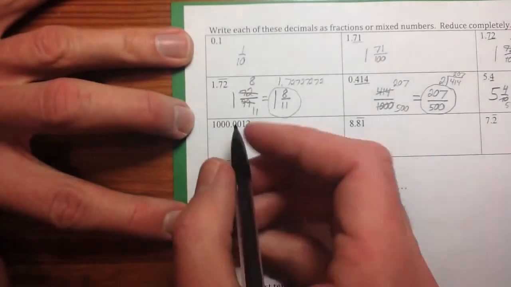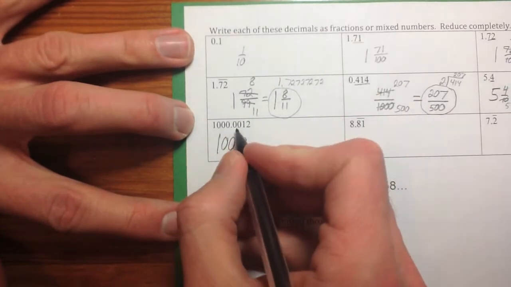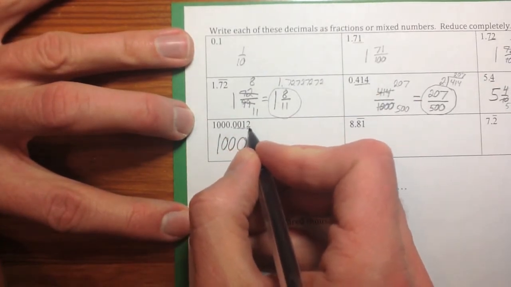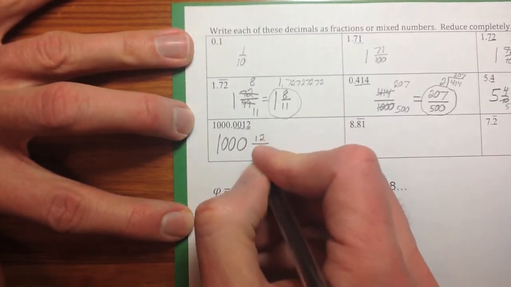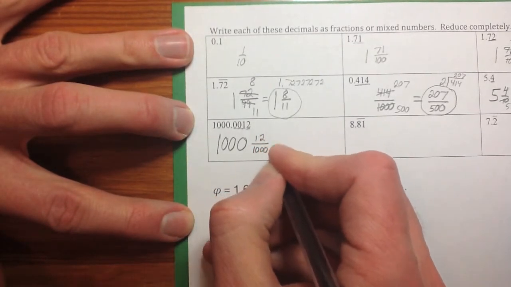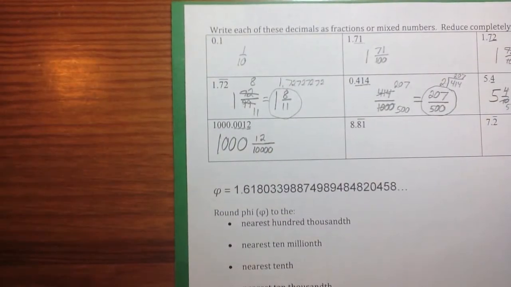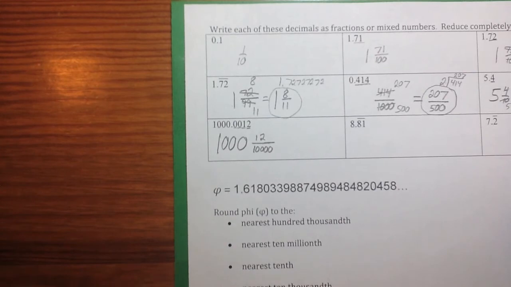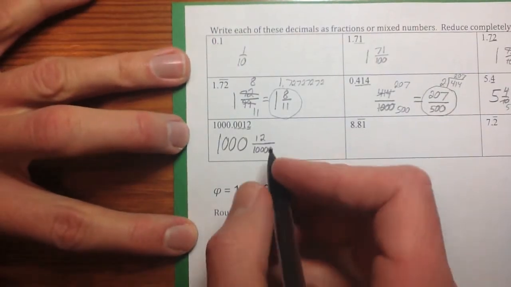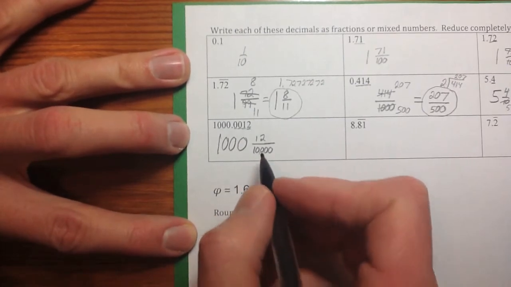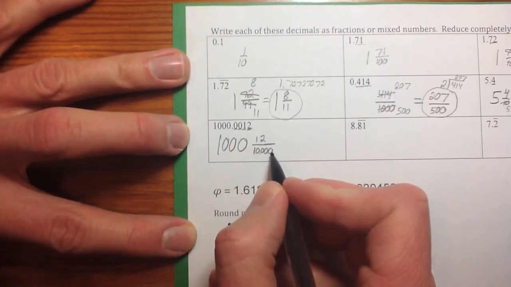Okay. Well, don't let the 1,000 fool you. It just sits around. 1,000. And then tenths, hundredths, thousandths, 10,000ths. So we have 12 10,000ths. Watch your zeros. Be careful here. I put this problem in here because I wanted us to see all those zeros. It might be a little overwhelming, but that's what it is. So be careful with the number of zeros you have. That's 10,000ths. So tenths, hundredths, thousandths, 10,000ths, and then 12 over 10,000.